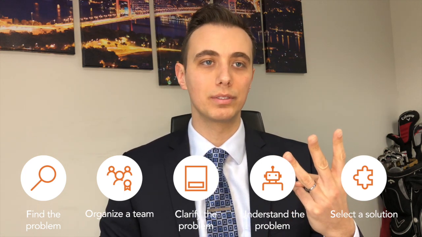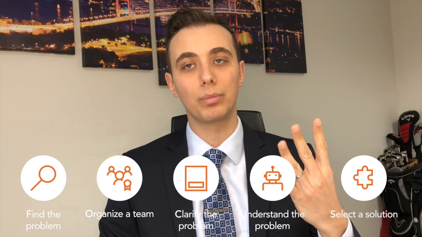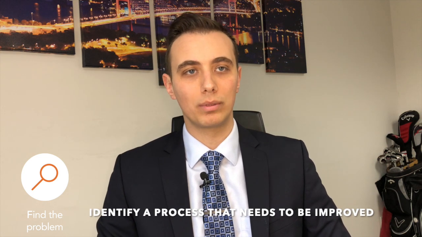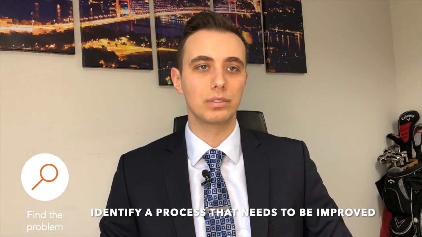The FOCUS Model has 5 steps. 1. Find a problem. Organize a team for it, clarify what the problem is, then understand what the problem is, and lastly, select a solution for it. Find the problem. Our research says 80% of your issues come from 20% of your problems. Therefore, identifying and solving one real problem can significantly improve your business if you find the right problem to solve.